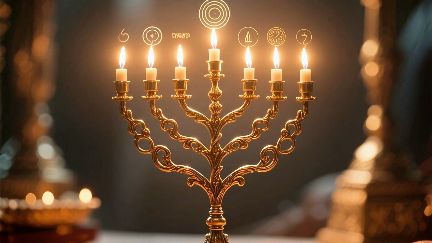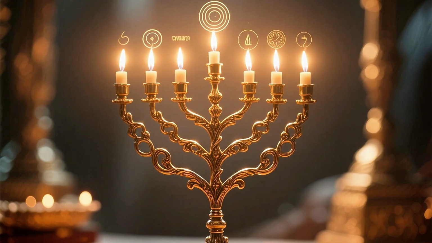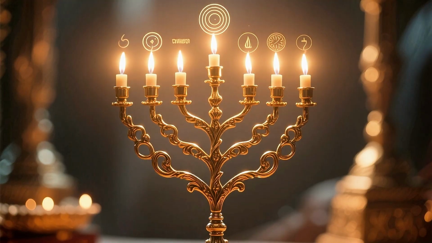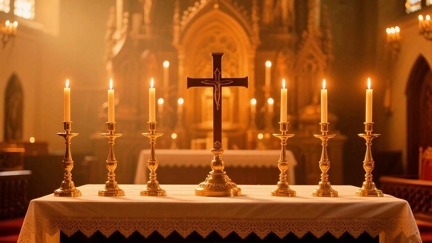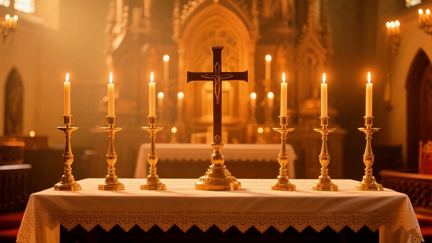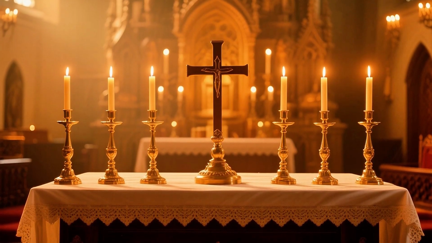The light of the menorah, in this context, represents revelation. To bring to light means to reveal the simulator's project. This same configuration is also found on the altars of many churches: 3 candlesticks on the right, 3 on the left, and at the center the cross with Jesus, symbolically representing the centrality of the completion.